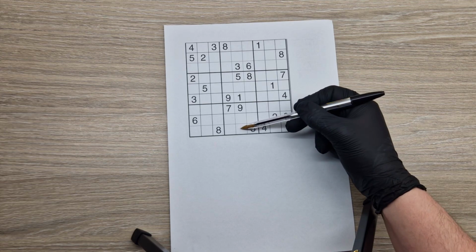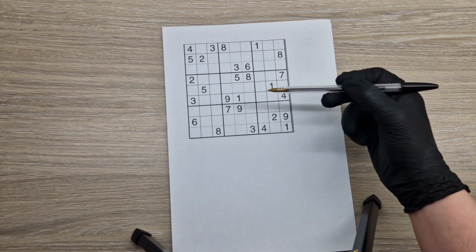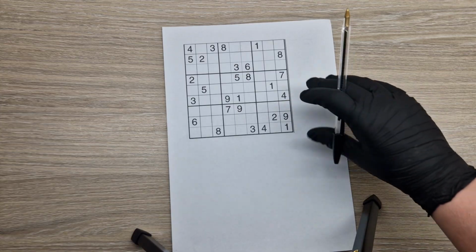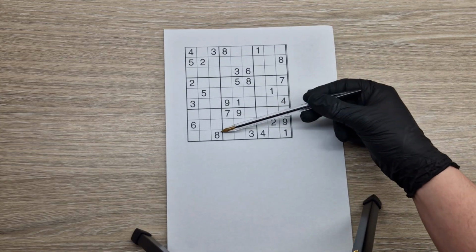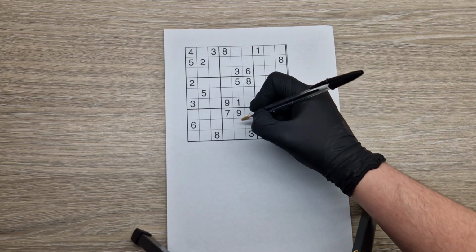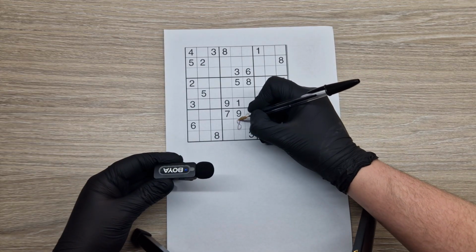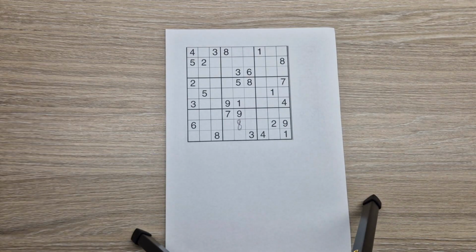So now we know that 8 can only be in these two squares. And then, as you can probably guess, this 8 rules out this square. So, quite simply, we can put another 8 in there. Quite straightforward.